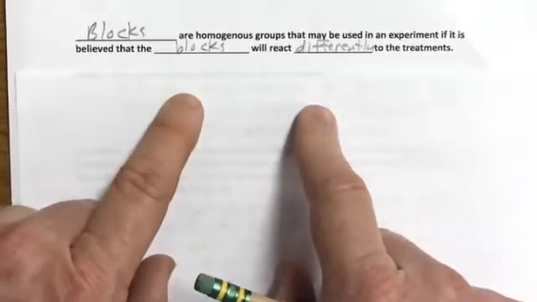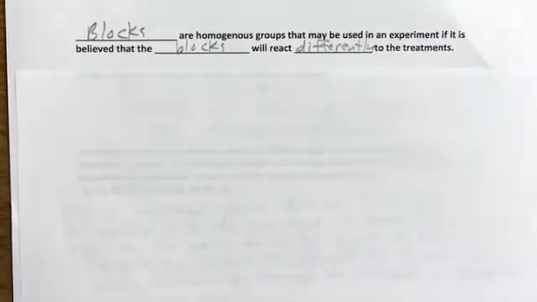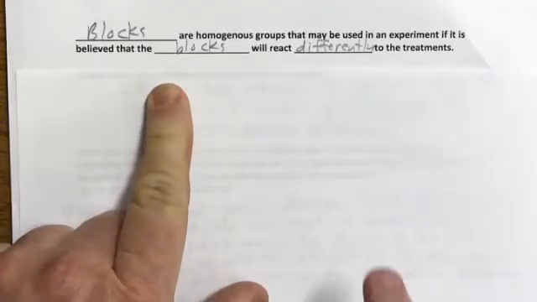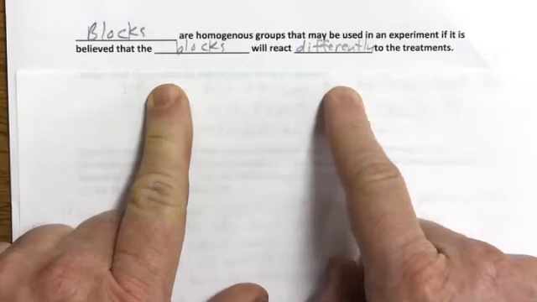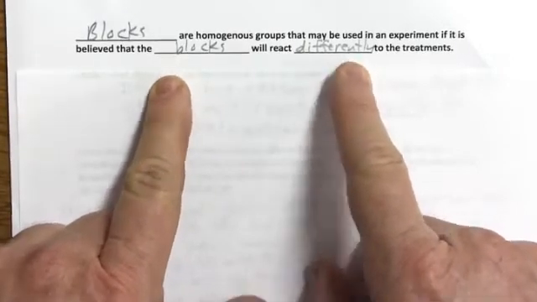If, for instance, you have a drug that you think old people and young people are going to react differently to, your reaction should be, we'll form a block of old people and a block of young people. And within each block, do a full experiment. Okay, you can form more than two blocks.